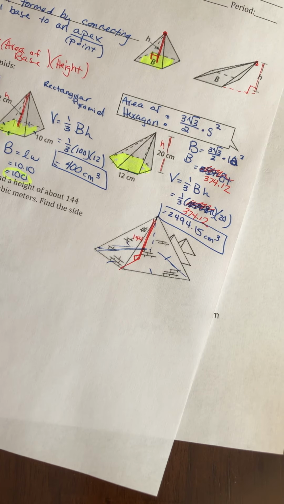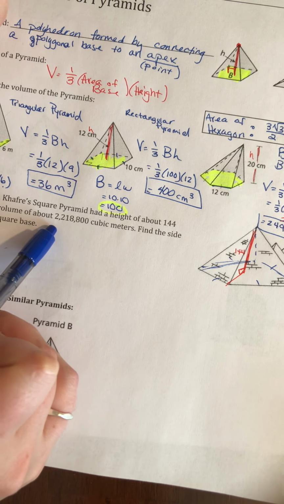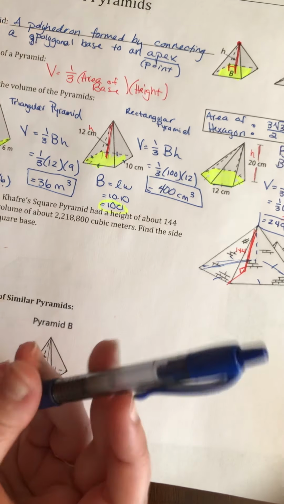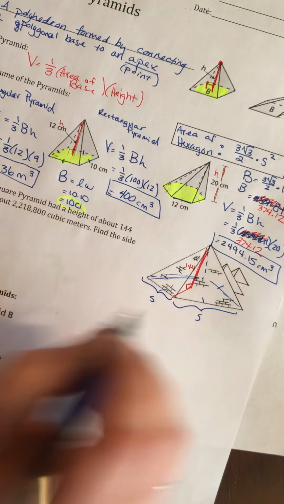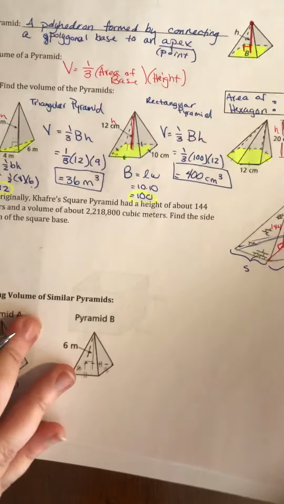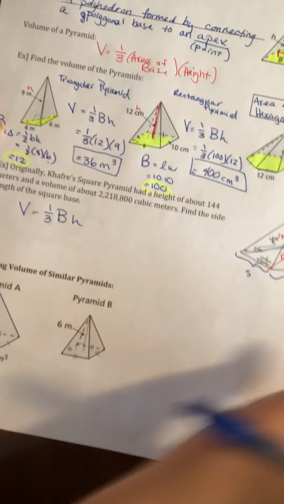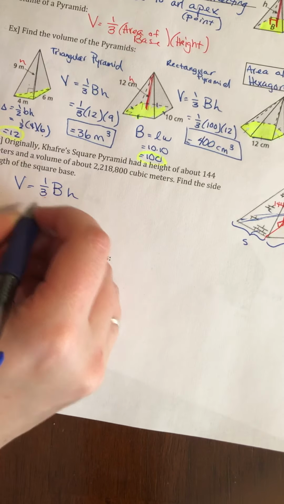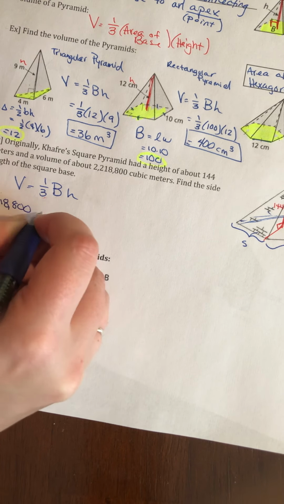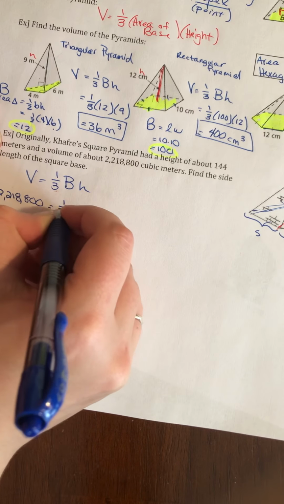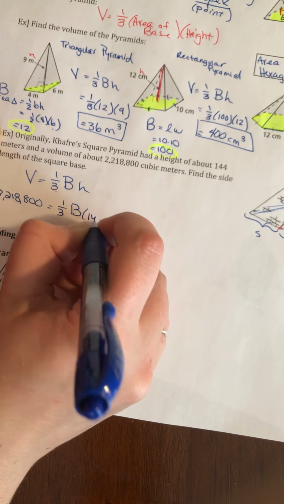And it gave us the volume in this question. It has a volume of 2,218,800 cubic meters. So I want to find the side length of that square base. It's a square base, so it's the same. So essentially I need to work backwards. So the volume of this pyramid is 1/3 the area of the base times the height. We have the volume, 2,218,800. We don't have the base area, but we do have the height, and that is 144.